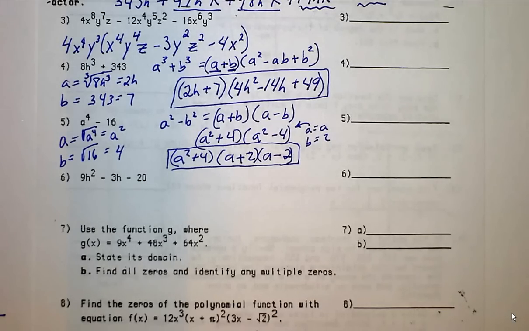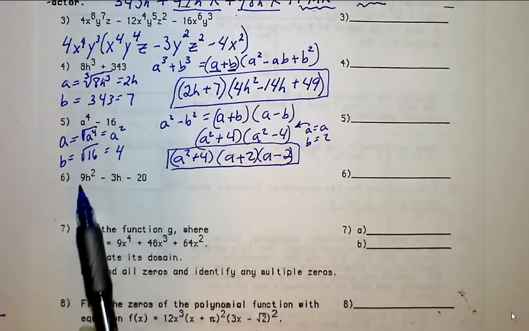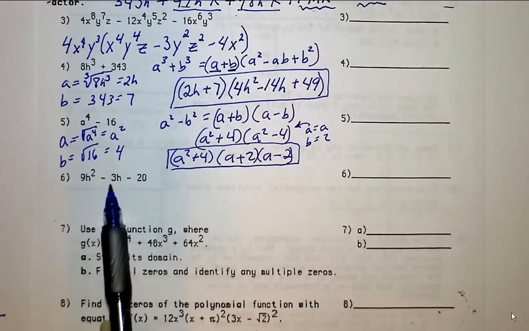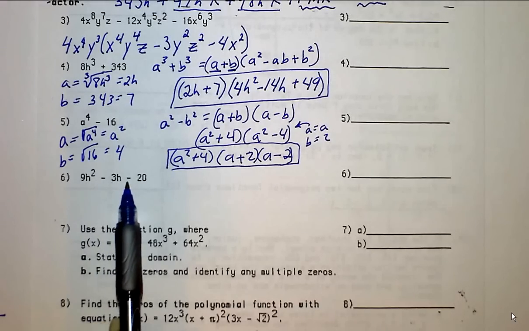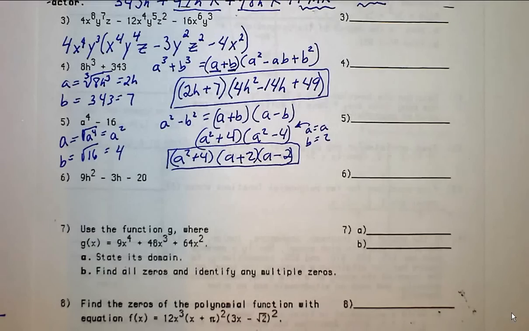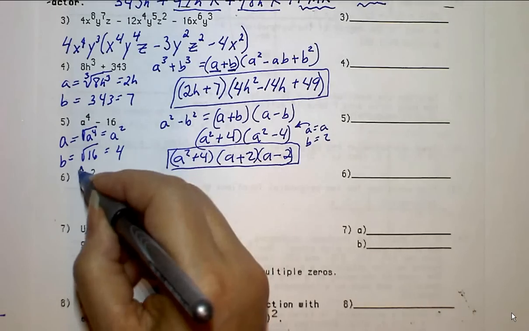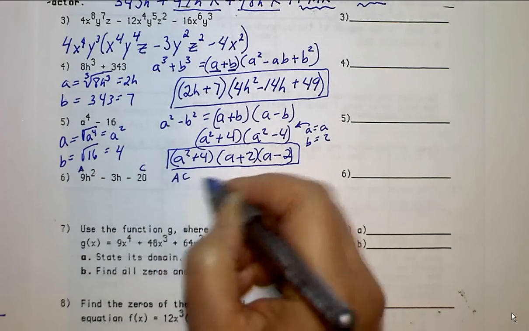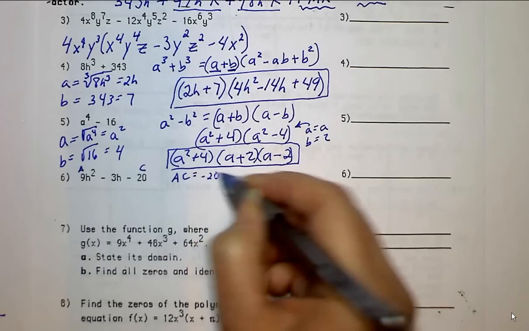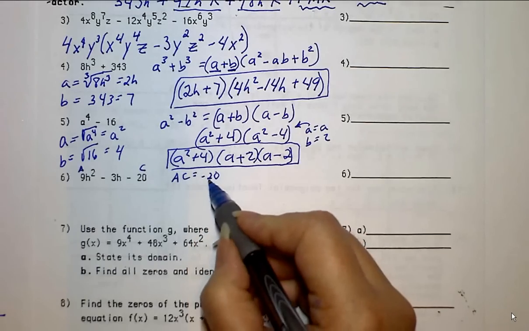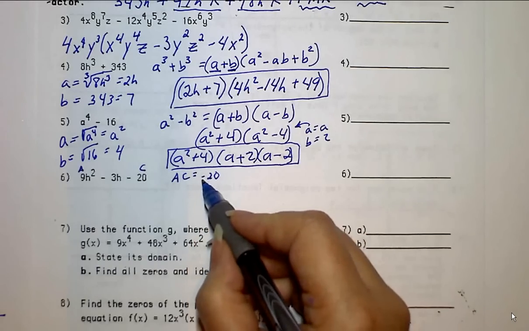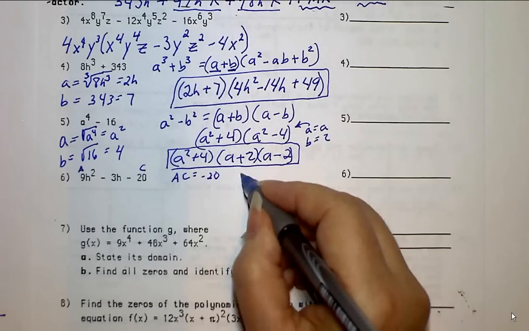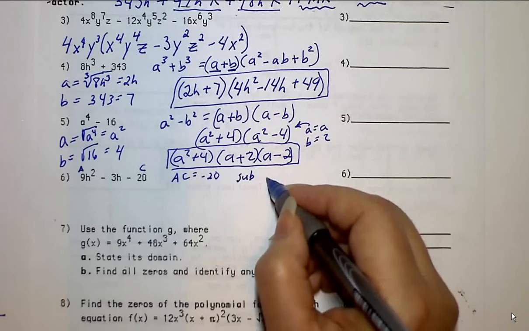Looking here, we have 9h squared minus 3h minus 20. So it's not a perfect cube, it's not a perfect square, so we have to do AC. So a is 9, c is negative 20. So AC is negative 180. That tells me I need two numbers that multiply together to give me that, that when I subtract them, I get my negative 3.